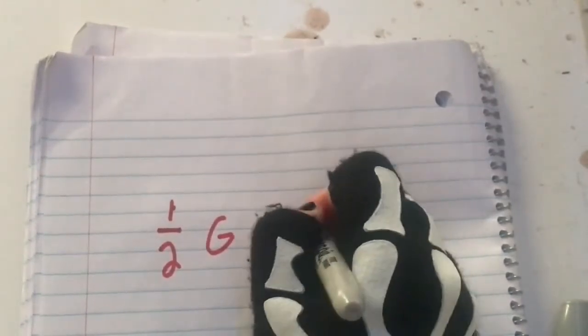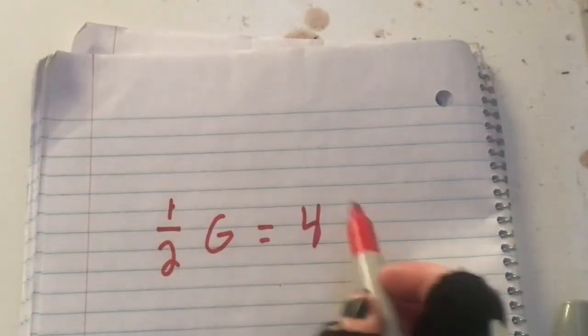Now these fraction and division problems tend to really mess people up, but once you get the hang of it, it's pretty easy. So, one example is 1 over 2 g equals 4. How many times can 1/2 go into 4?